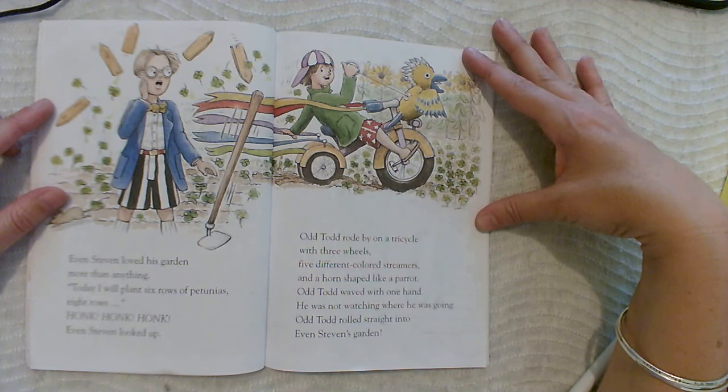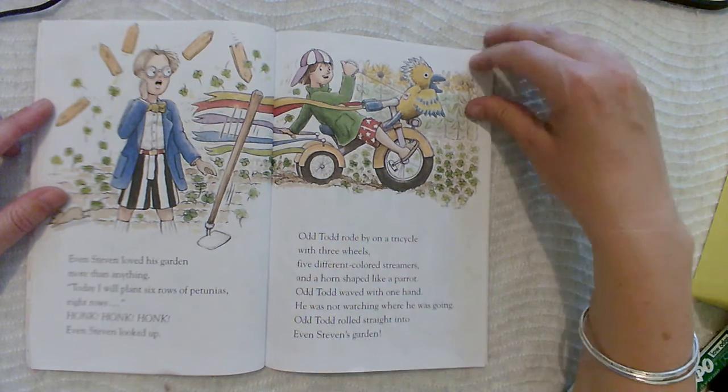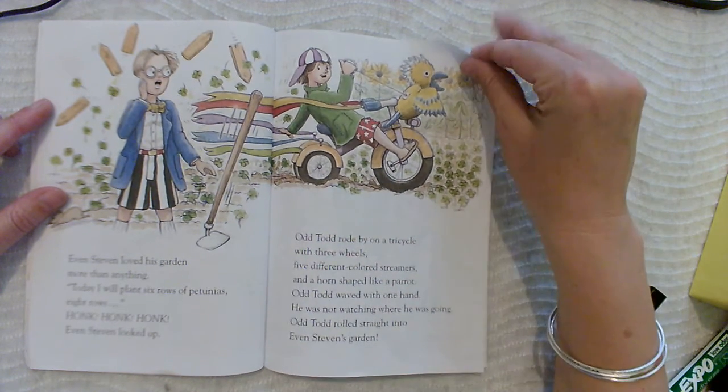Even Stephen loved his garden more than anything. "Today I will plant 6 rows of petunias, 8 rows." Honk, honk, honk. Even Stephen looked up. Odd Tod rode by on a tricycle with 3 wheels, 5 different colored streamers, and a horn shaped like a parrot. Odd Tod waved with one hand. He was not watching where he was going. Odd Tod rolled straight into Even Stephen's garden.